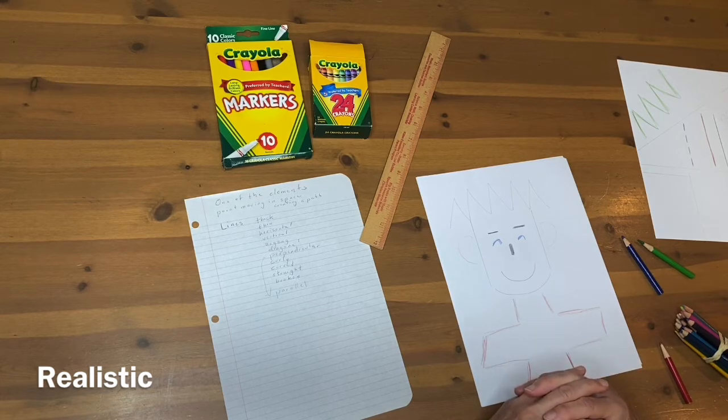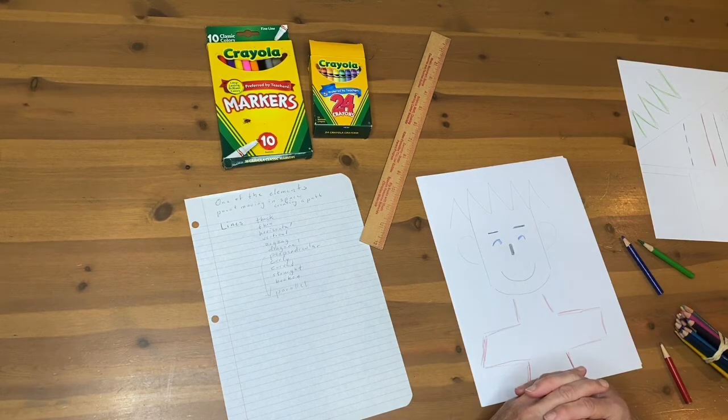So boys and girls, please take photos of your art, create an art piece that is only lines, that's abstract, and then create an art piece that is realistic, that looks like something.